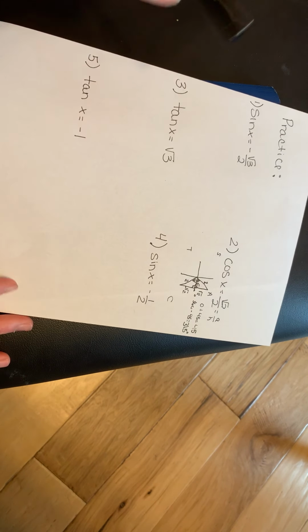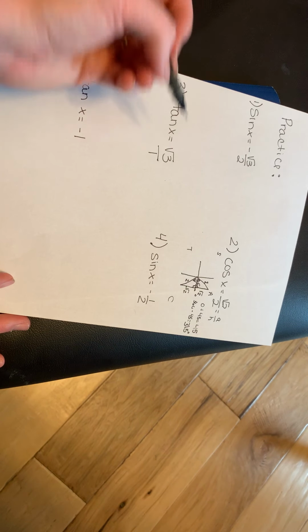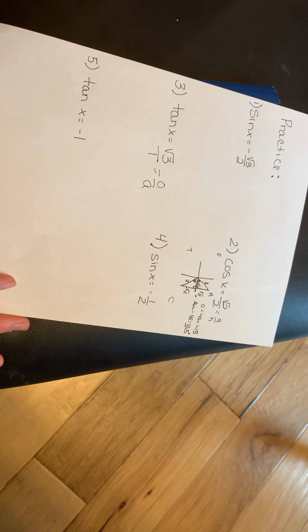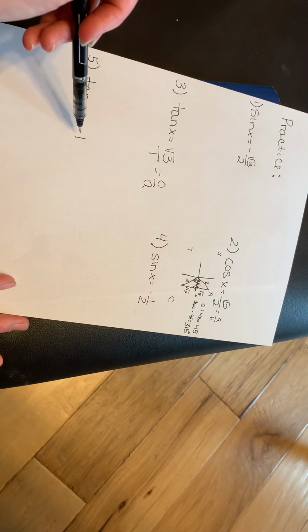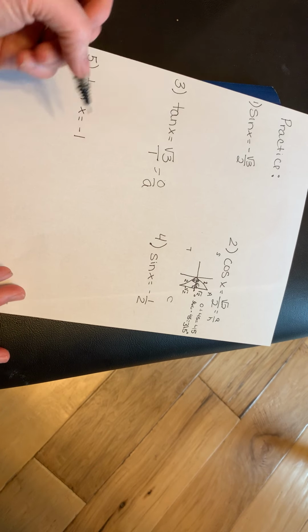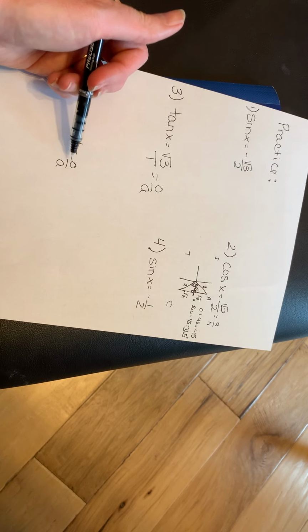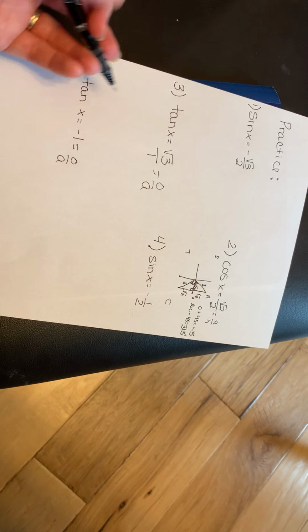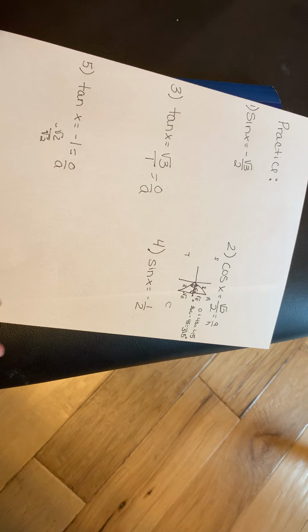Remember tangent of square root of 3, that is just square root of 3 over 1. They just dropped that 1. And that's going to be opposite over adjacent. Tangent of x equals negative 1. Well, I know that this is opposite over adjacent. And my measurement here and here has to be the same to get 1. So it's going to be negative square root of 2 over square root of 2. So that's going to be a 45-45 triangle.